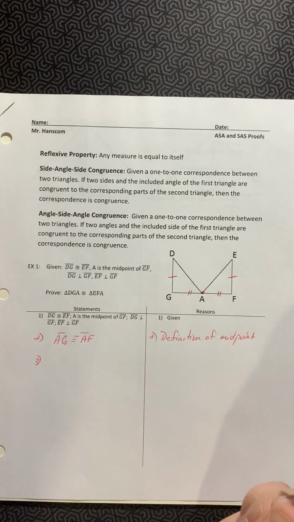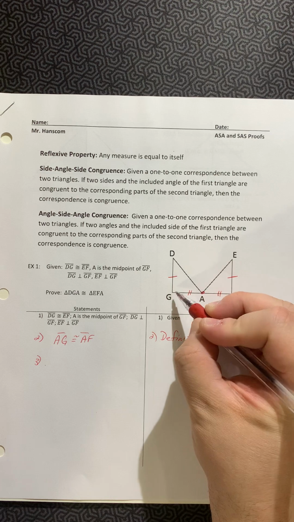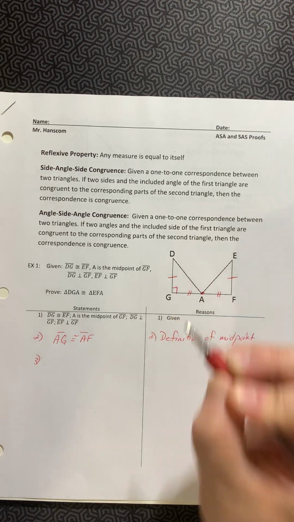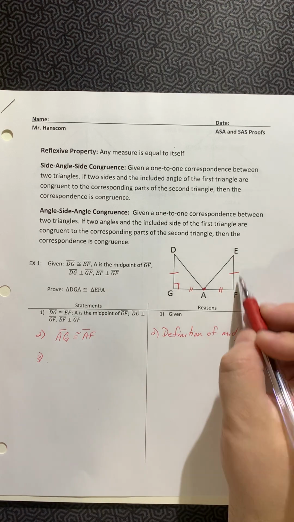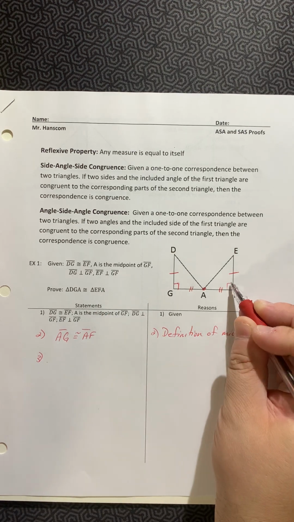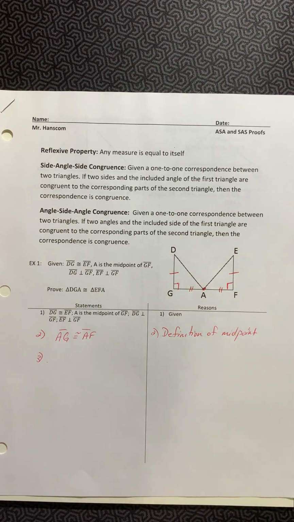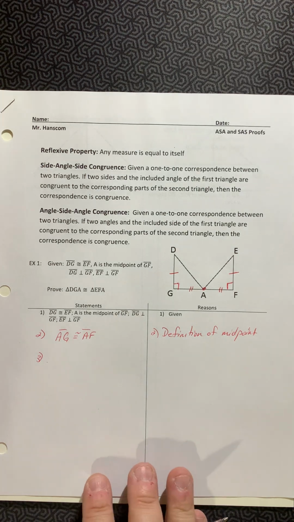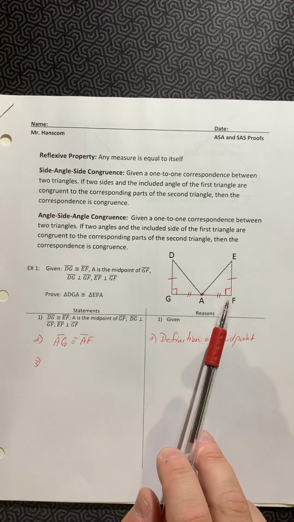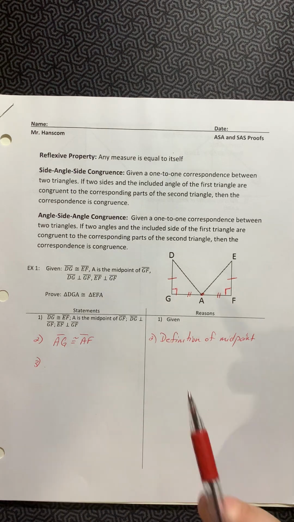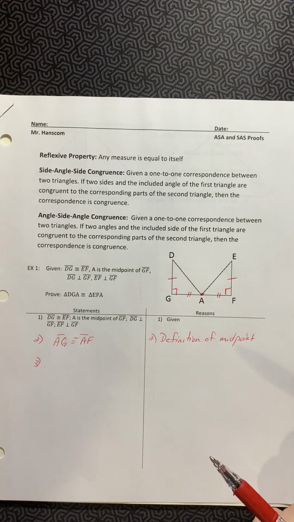DG is perpendicular to GF. So DG comes down and makes a right angle or a 90-degree angle there. And EF is perpendicular to GF. So it's coming down, forming another right 90-degree angle there. And so we have two ways that we can go about doing this. We could say something along the lines that these two angles are both right angles, and we know that right means the same no matter what.